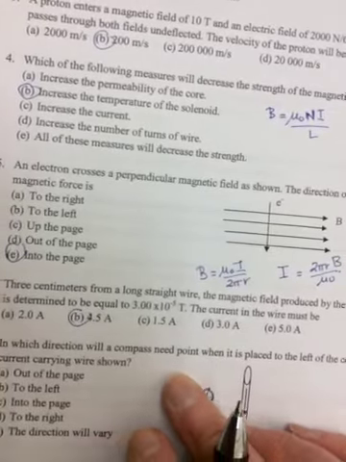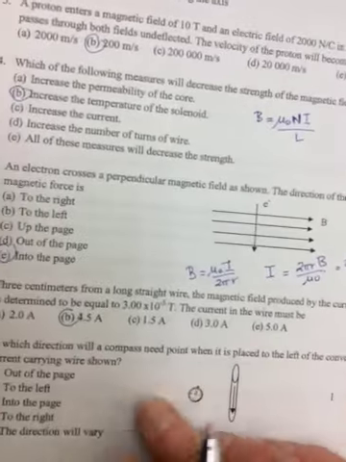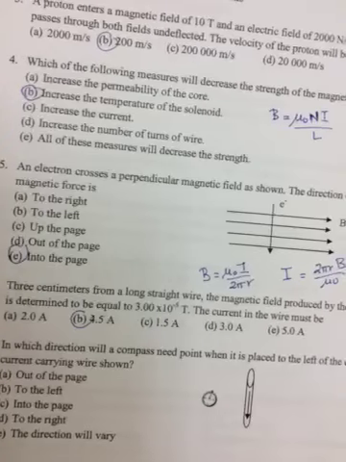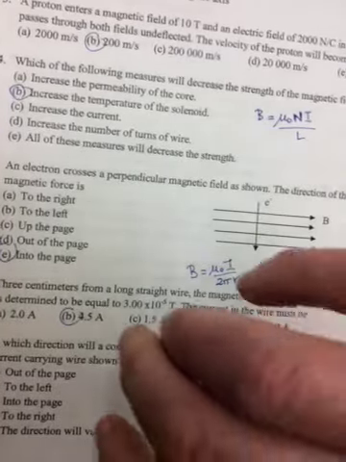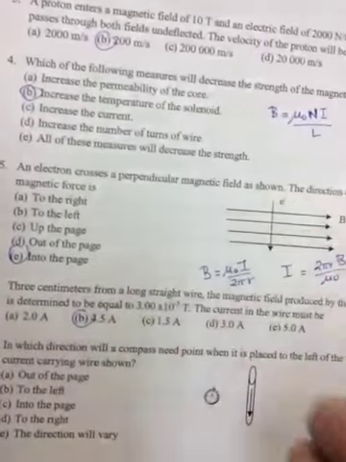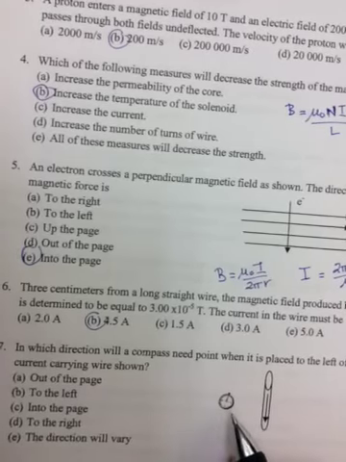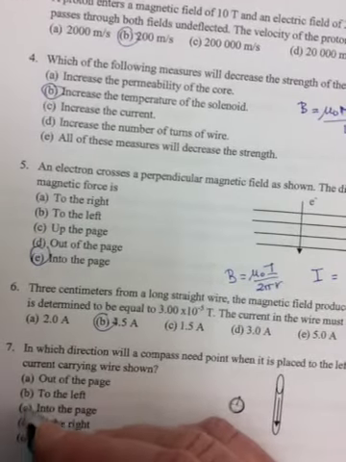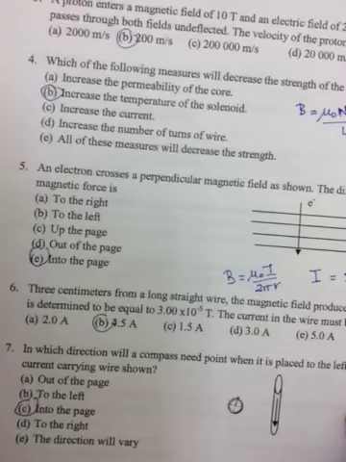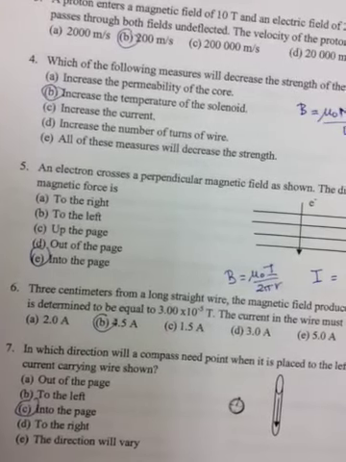Which direction will a compass needle point when it's placed to the left of the conventional current carrying wire as shown? So the current carrying wire is going down, so put your thumb down, curl your fingers. They go into the page here. The compass always points in the same direction as the magnetic field, so it should also go into the page.